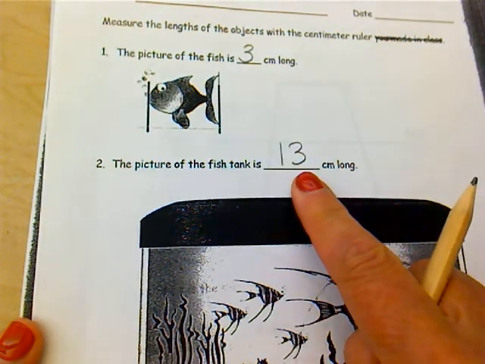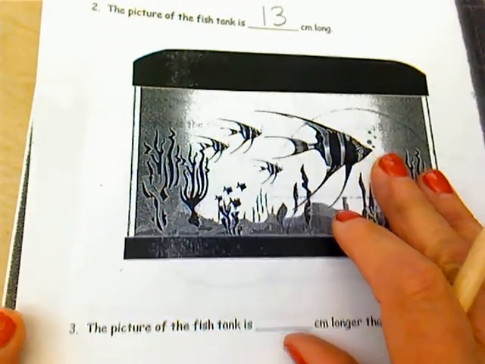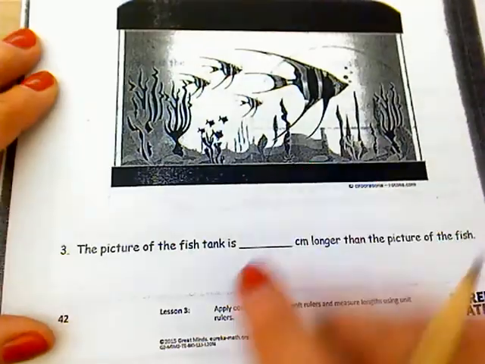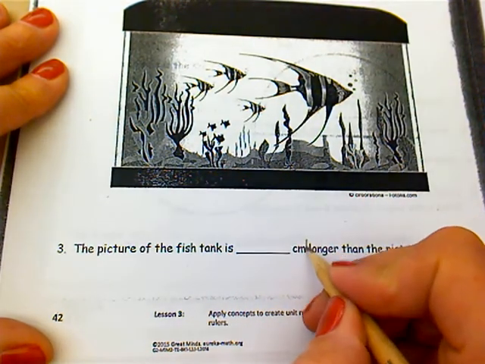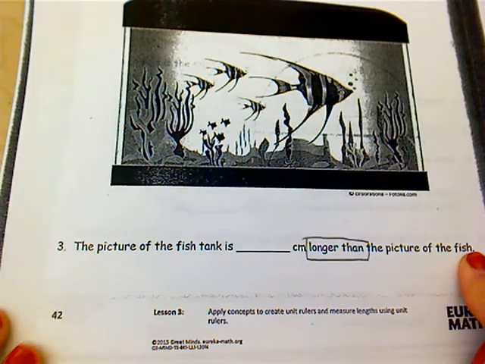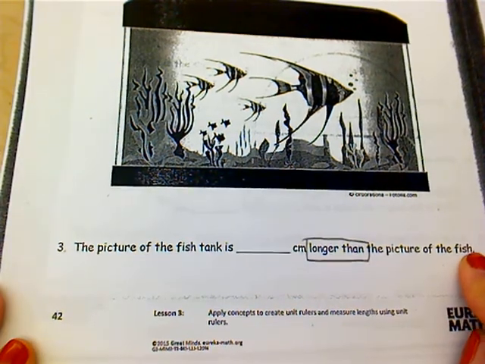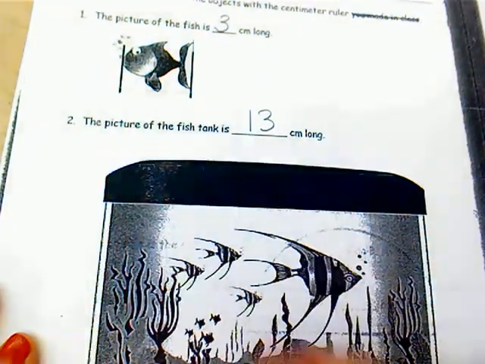The picture of the fish tank is 13 centimeters long. Now we have a tricky question down here at the bottom. The picture of the fish tank is something centimeters longer than the picture of the fish. So you're going to compare the difference between the fish tank and the fish.